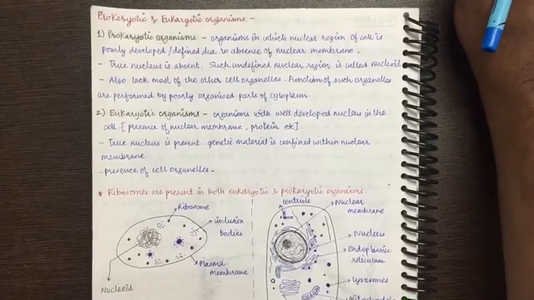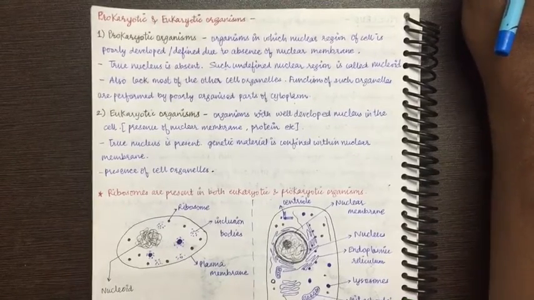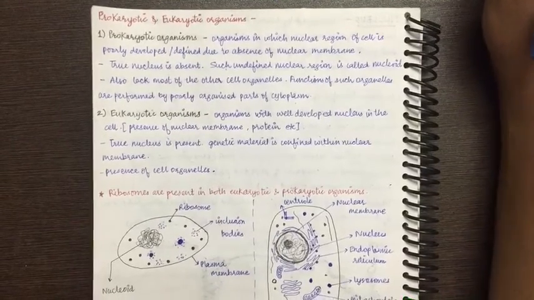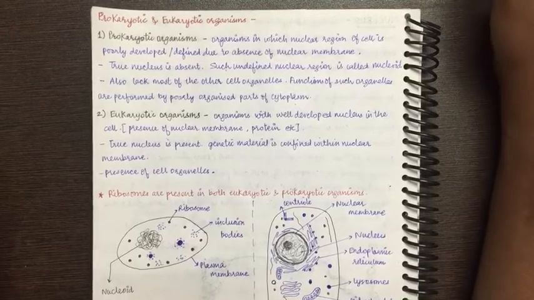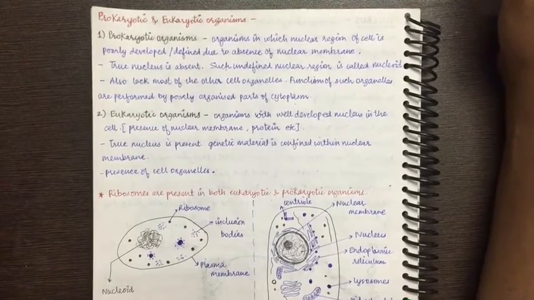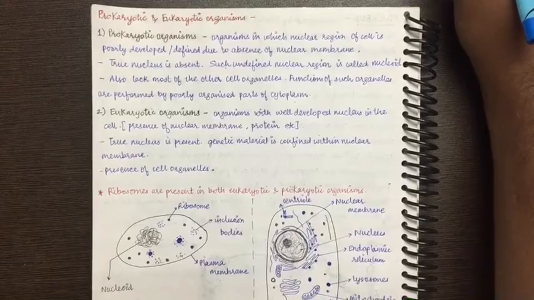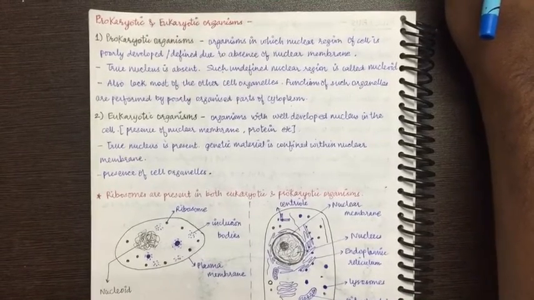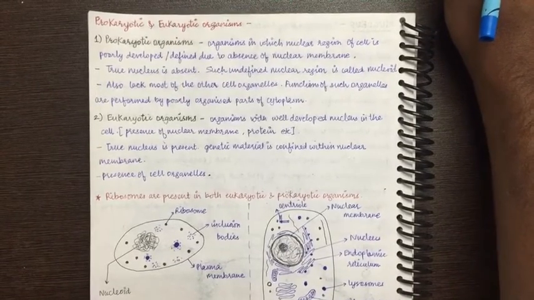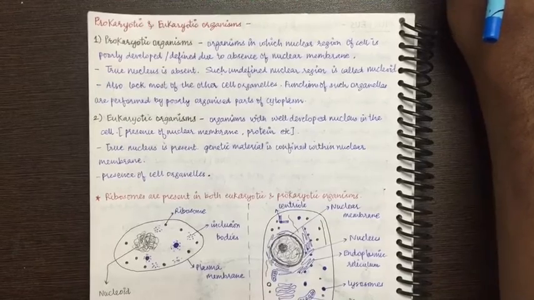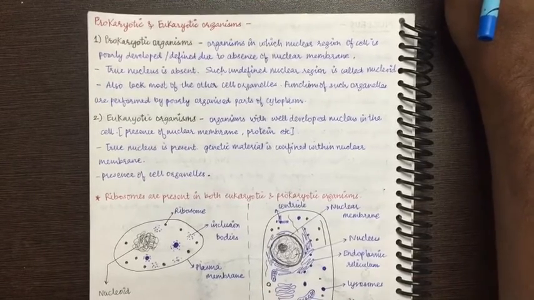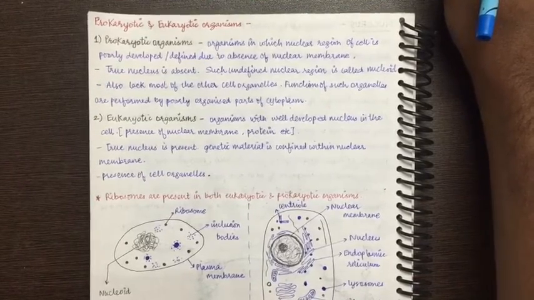In prokaryotic organisms there is a lack of these cell organelles, and the functions of these cell organelles are performed by a poorly organized part of the cytoplasm. All the functions in prokaryotic organisms are performed in the cytoplasm with different kinds of proteins, pigments, etc., but there is no special structure for a given function.